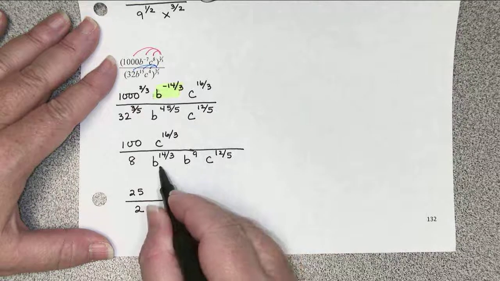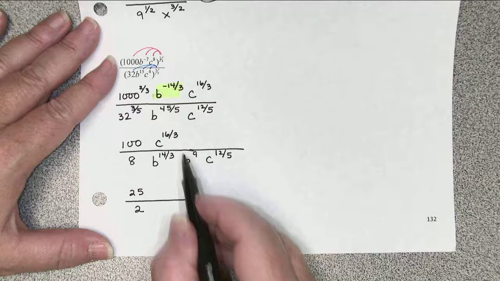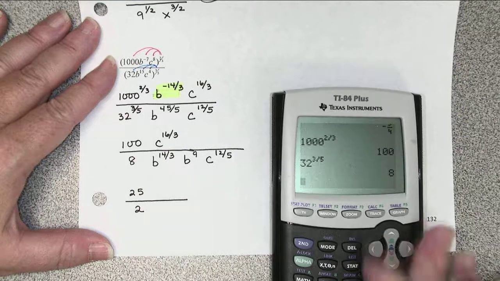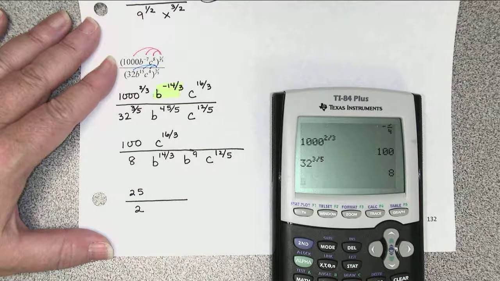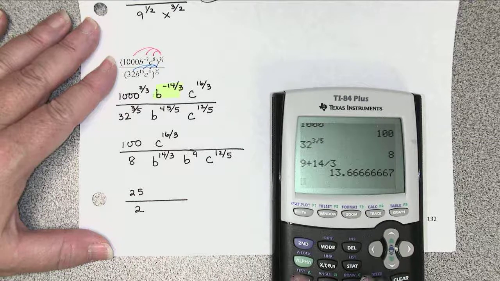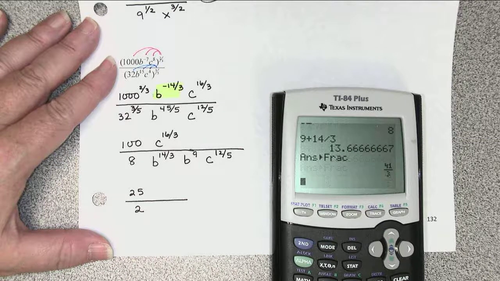B's are both on the bottom. They're multiplied, so I'm going to add the exponents. And here's another good opportunity to let the calculator help us. If I just add 9 plus 14/3, I have 41/3 as the exponent on the b.